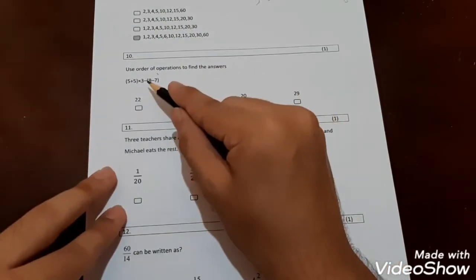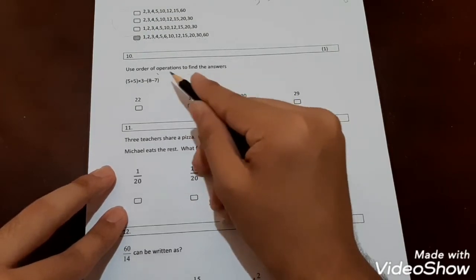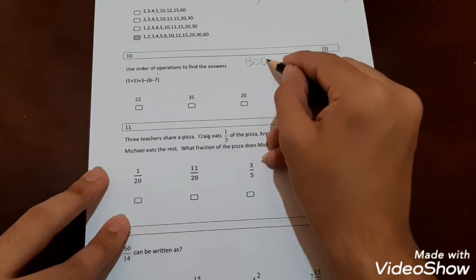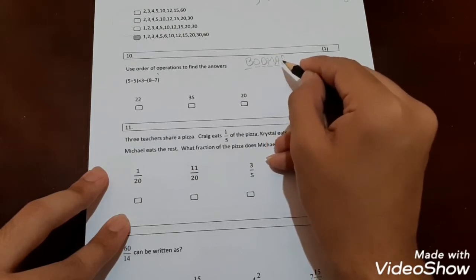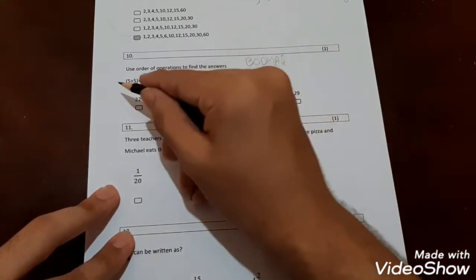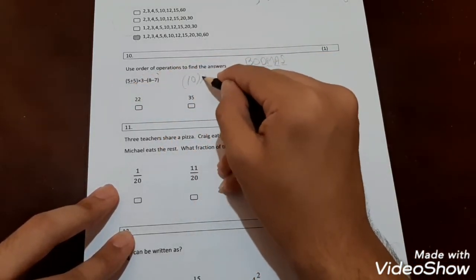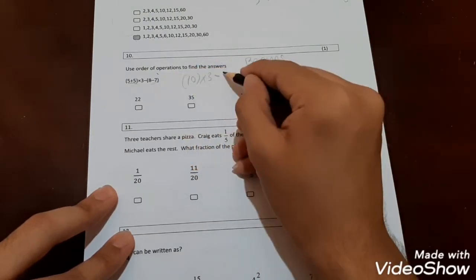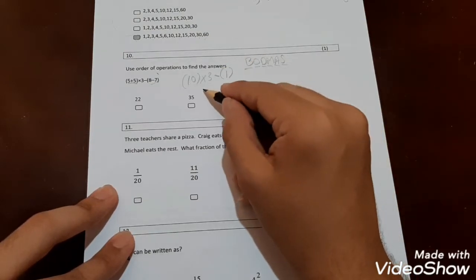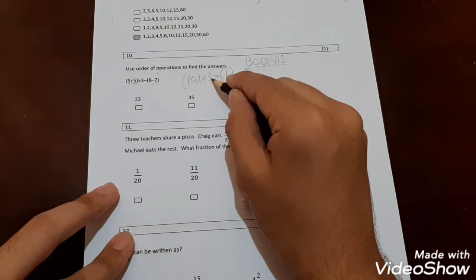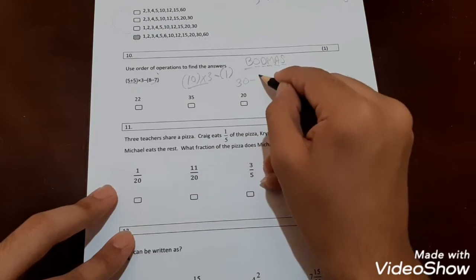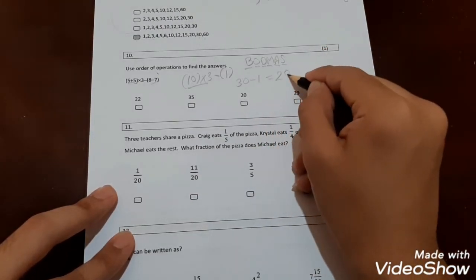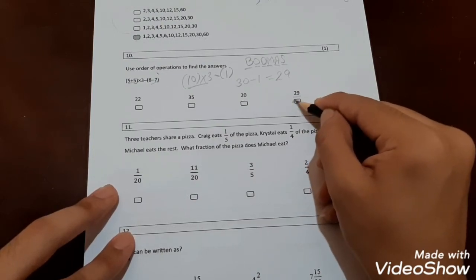Then question 10 states use order of operations to find the answer. So the order of operations is BODMAS, in which brackets, division, multiplication, addition, subtraction. So first we will solve the brackets, which will be 5 plus 5 will be 10. Then 8 minus 7 will be 1. Then 3 minus 1, we have 10 multiplied by 3 minus 1. Second comes multiplication. So 3 multiplied by 10 will be 30 minus 1, which will be 29. So 29 is our final answer, and we will shade this box.